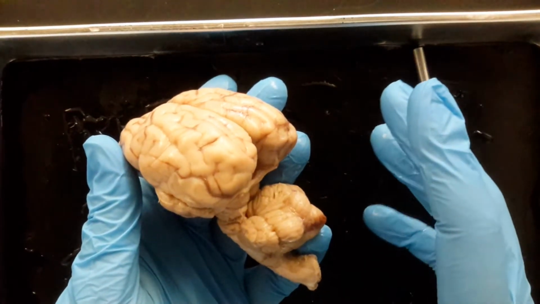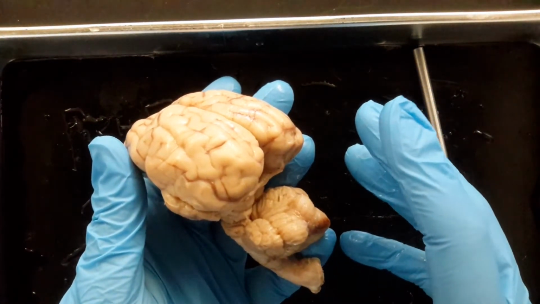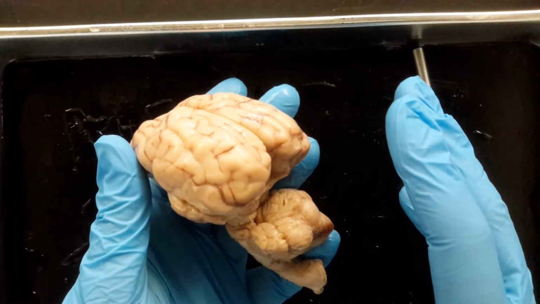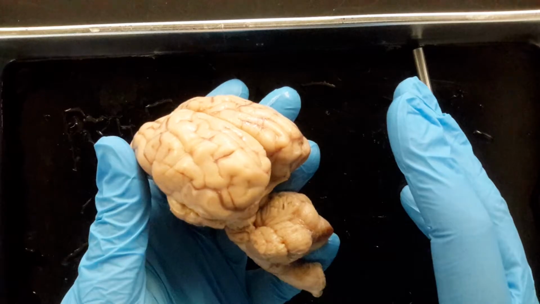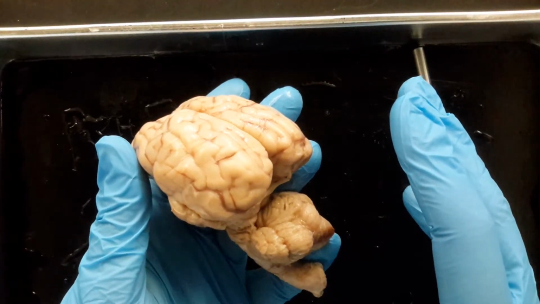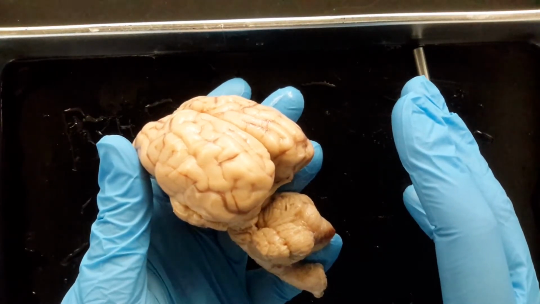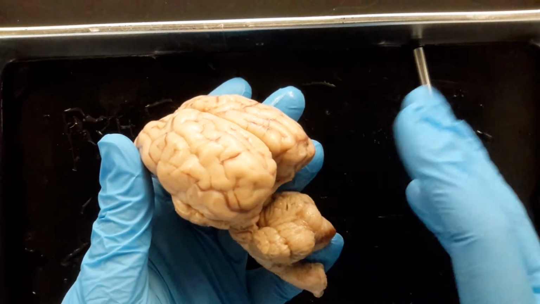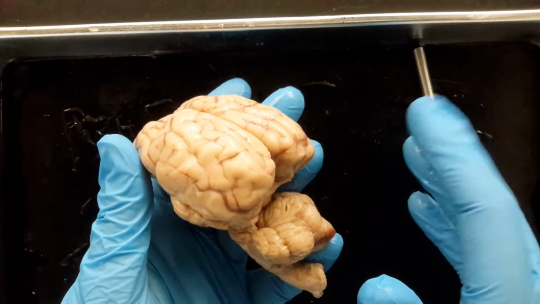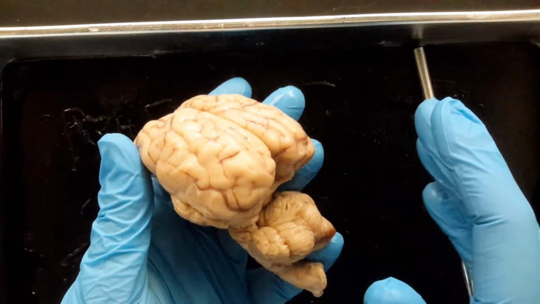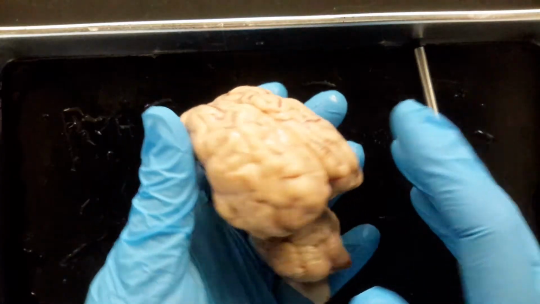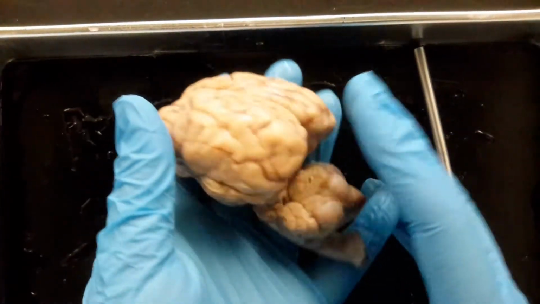And so if you had a whole brain on the quiz, you would need to know right versus left. If it's just a half brain, I am not going to ask you to say right versus left because that's really kind of unfair. Okay? So only right versus left if there's a whole brain on the quiz asking you to identify something. Otherwise you don't need to worry about it. Okay, so those are the major lobes.